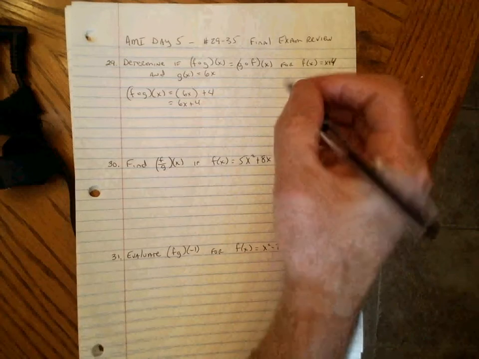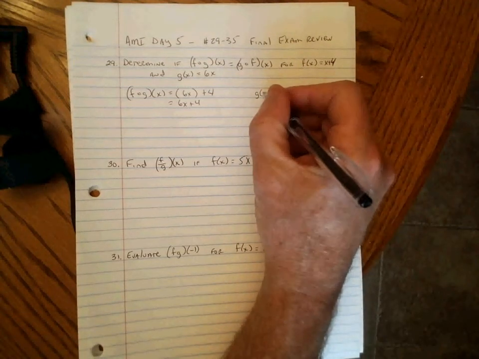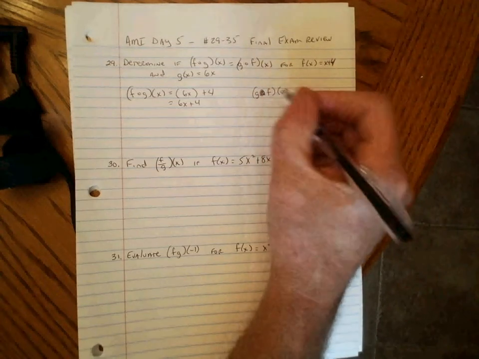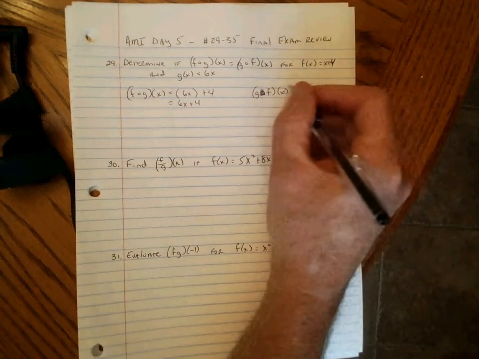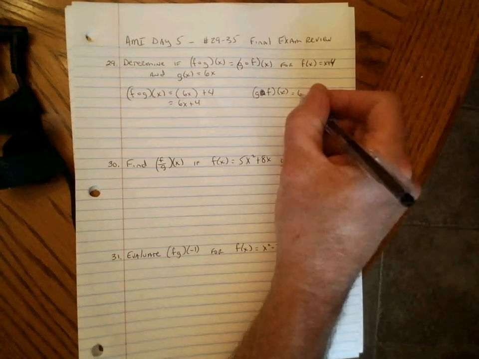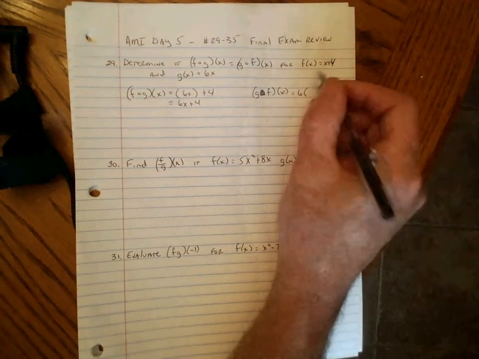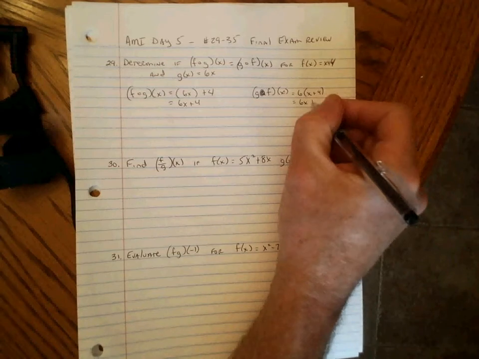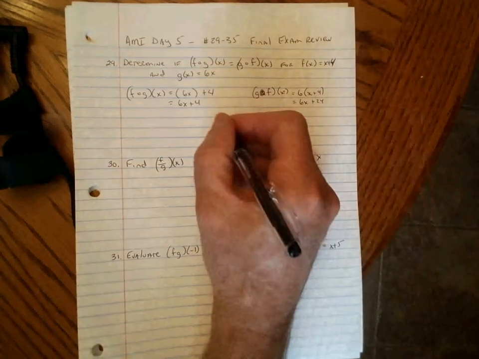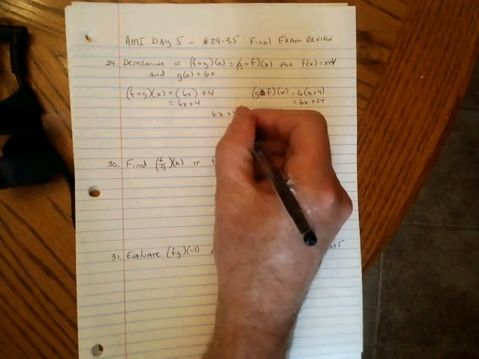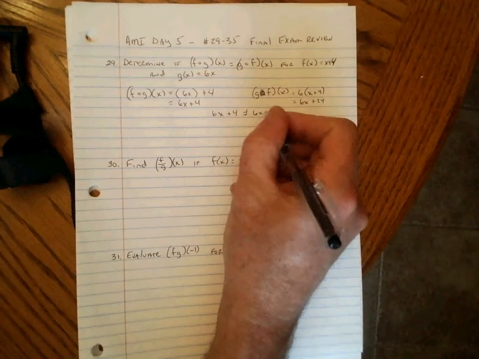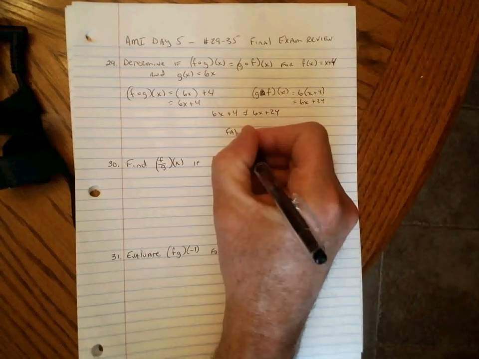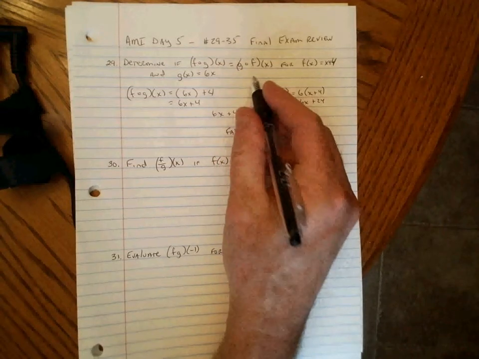G of f of x, we'll find next. And that's, we take the x out of g of x and plug in f of x. That equals 6x plus 24. Since 6x plus 4 does not equal 6x plus 24, then this statement is false. F of g of x does not equal g of f of x.